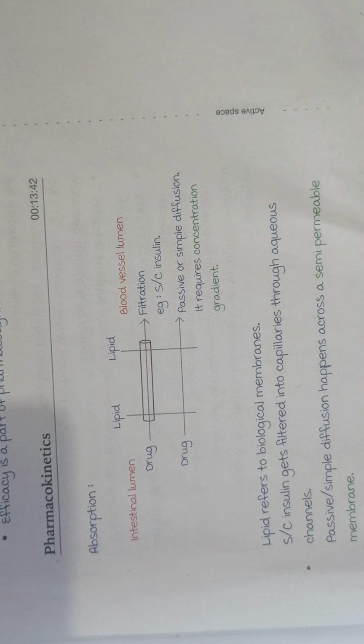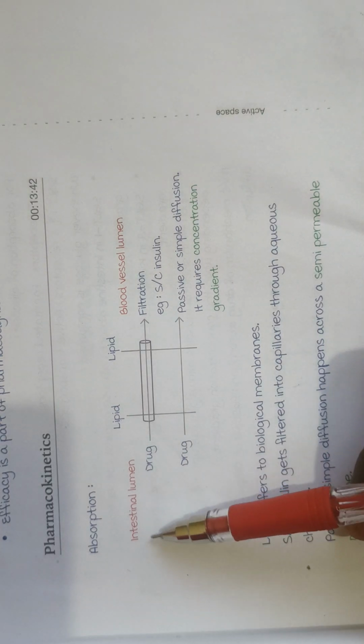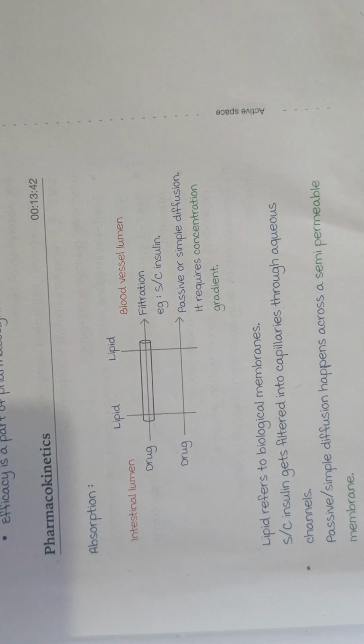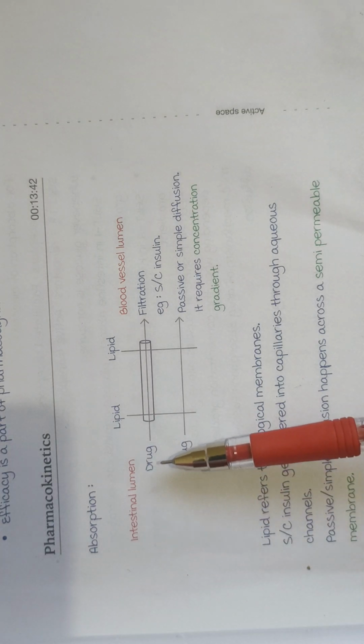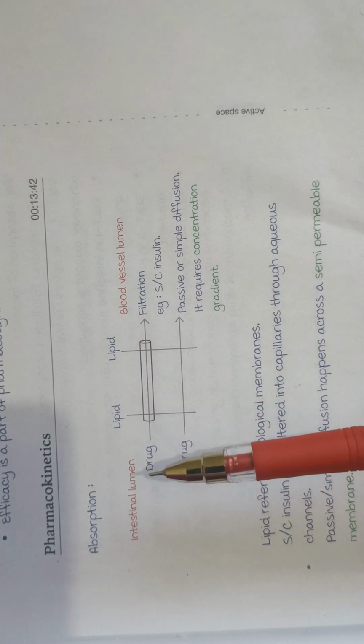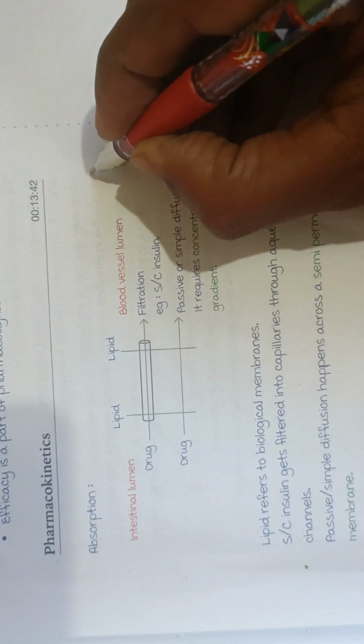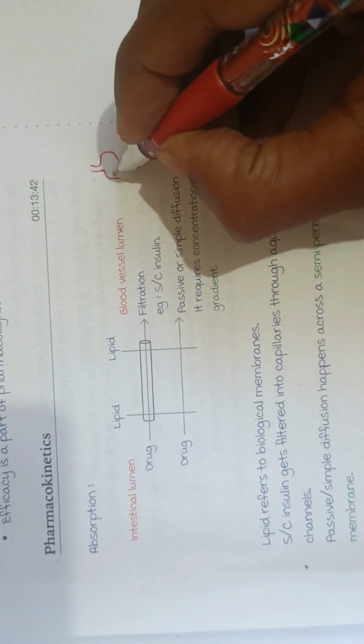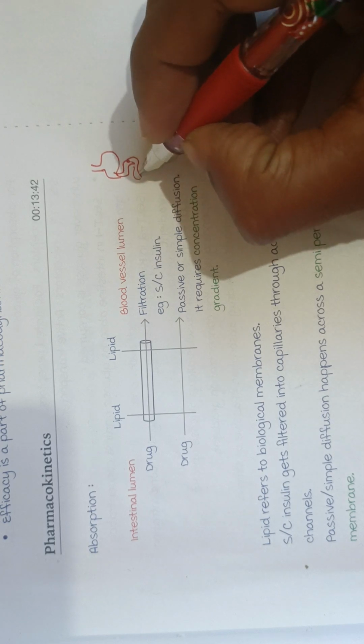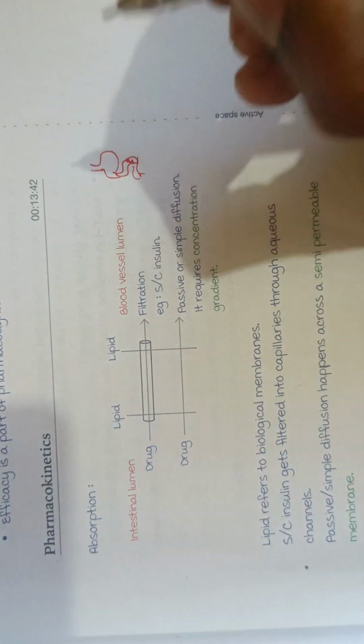If you observe carefully, let me read the points written here, that is absorption. You have something known as the intestinal lumen here. The moment you take the drug, it goes into the intestine. So this is the intestinal lumen, and for example, if this is the stomach, these are the things we need to understand.